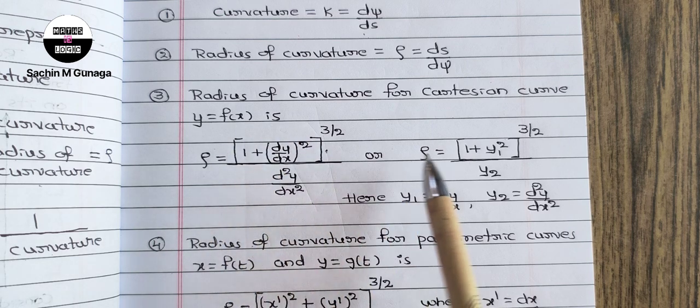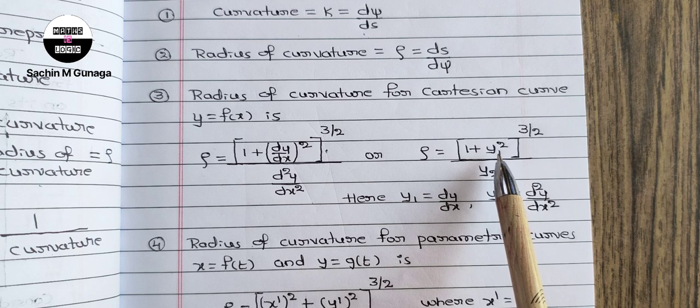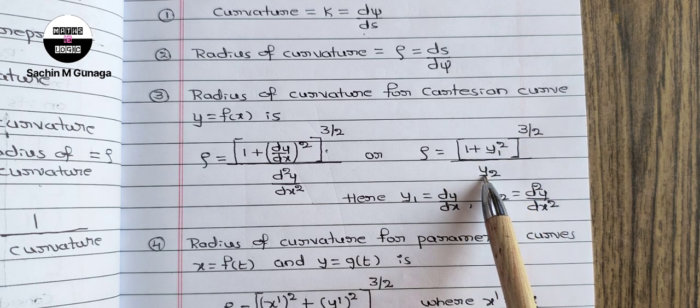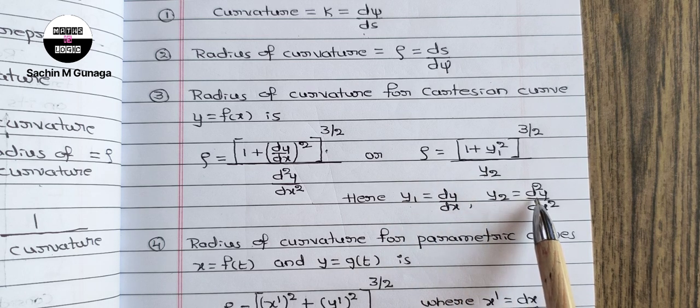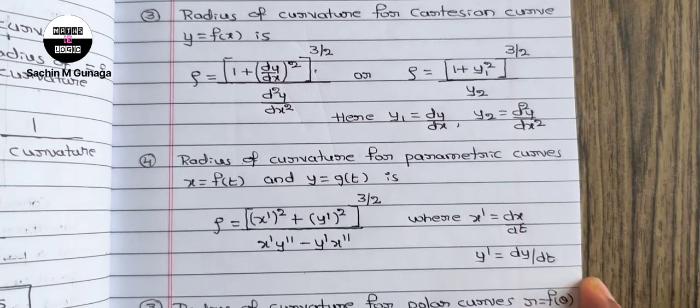This formula can also be written as rho is equal to (1 plus y1 square) raised to 3 by 2, divided by y2. Sometimes y1 we denote by dy divided by dx and y2 as d square y divided by dx square. y1 means first derivative and y2 means second derivative.